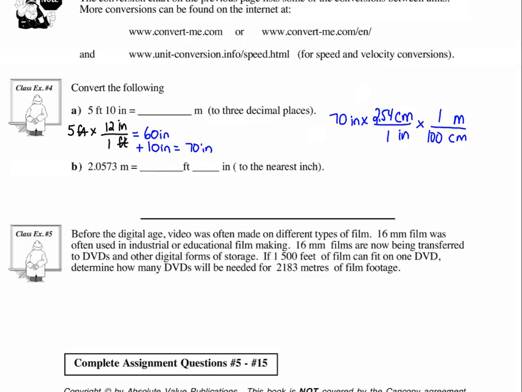There are 100 centimeters. And notice I put centimeters on the denominator. Why? I want it to cancel out. So the inches are canceled, and now I want centimeters to cancel, one on the numerator, one on the denominator, so I'll be left with meters on the numerator, which is what we want.